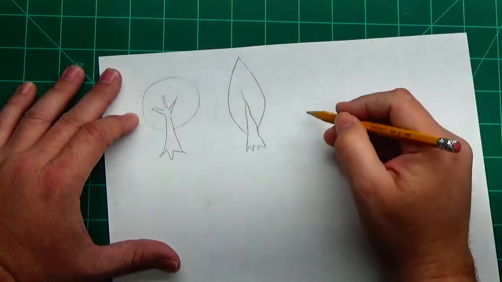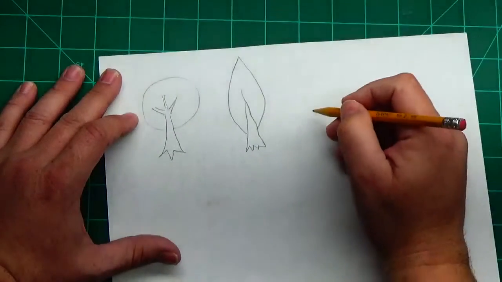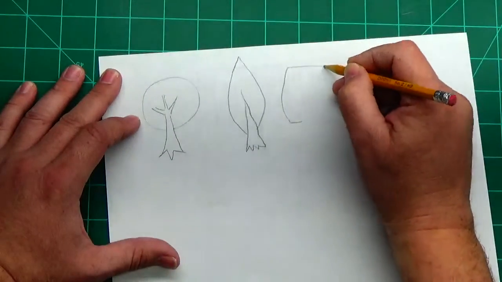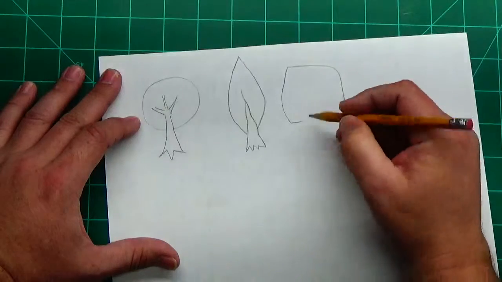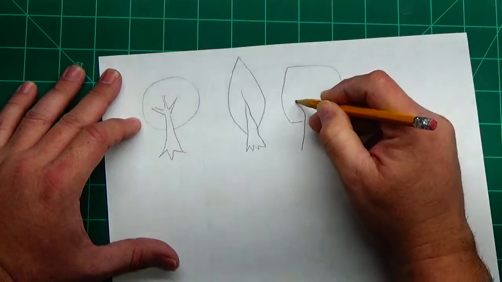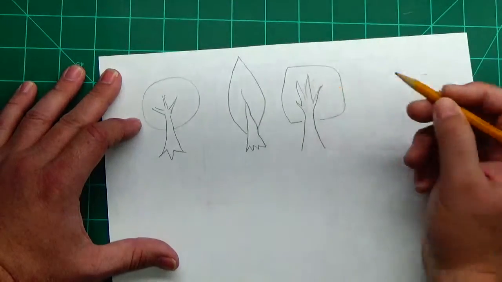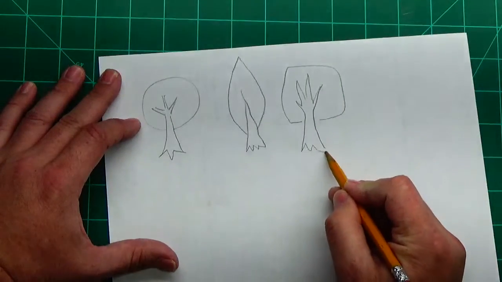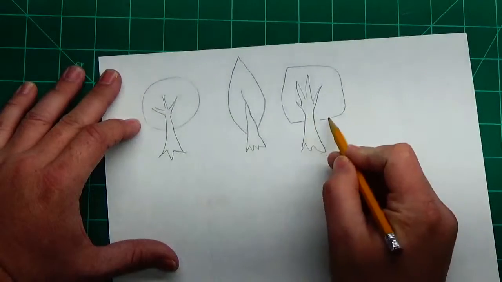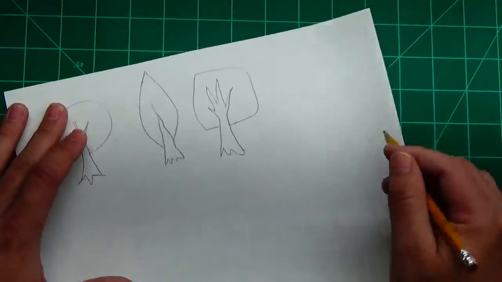So say you want to do a square tree. It sounds funny, but there's a lot of square trees. I mean, just look at Minecraft, right? All the trees are square in there. So here's your tree, and there's your branches. Alright, so there's your square tree.